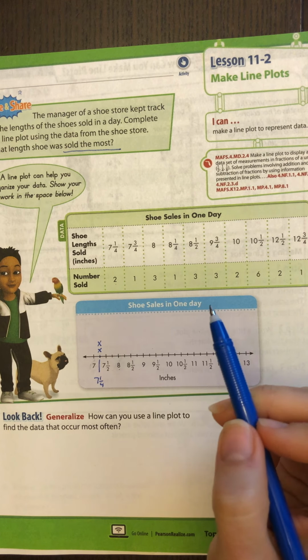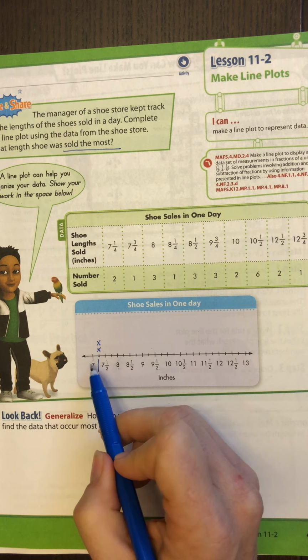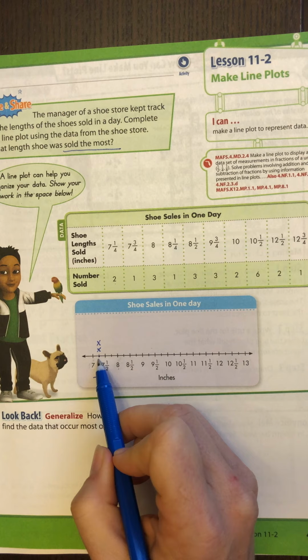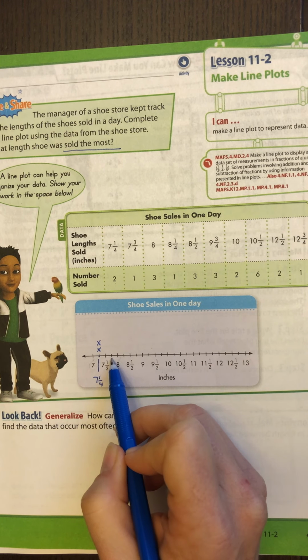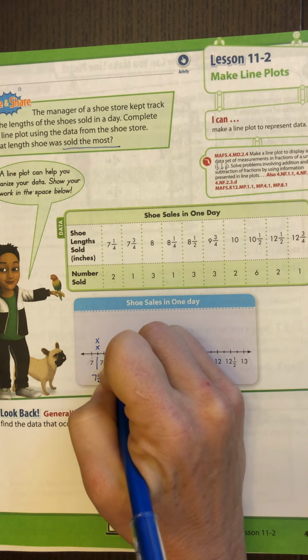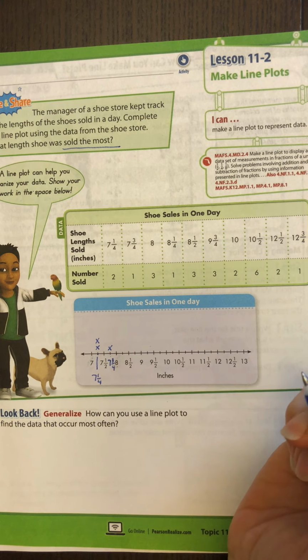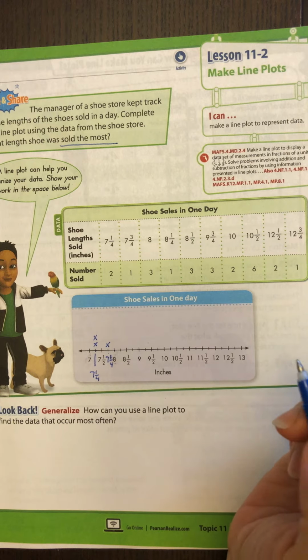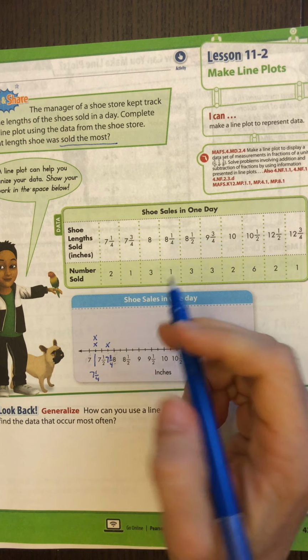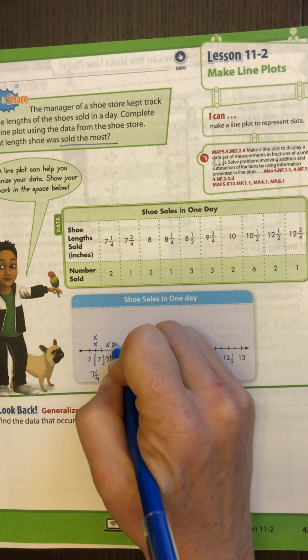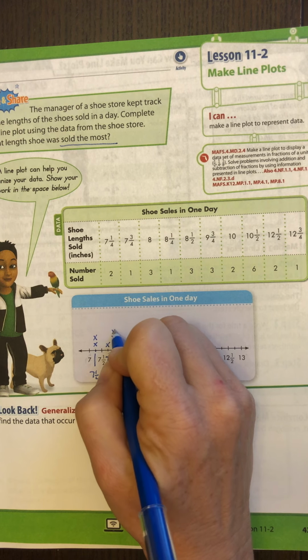The next size is 7 3/4. Remember we said 7 1/4, 7 2/4, 7 3/4, so that would be right here. This is 7 3/4. Now were 3 sold at 8, so 1, 2, 3.